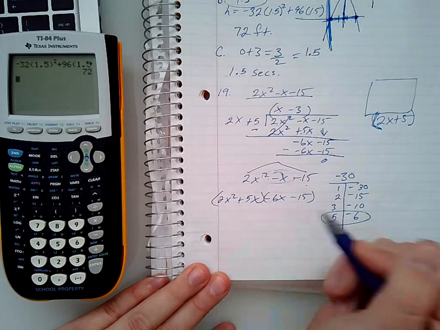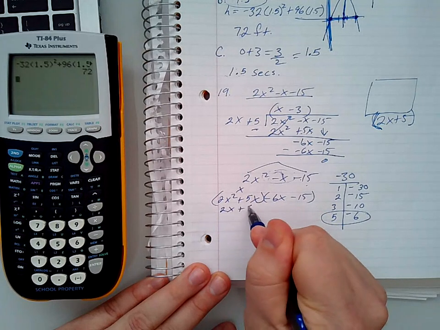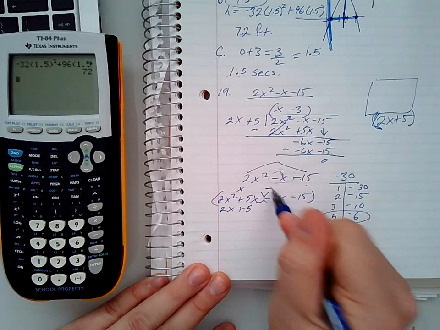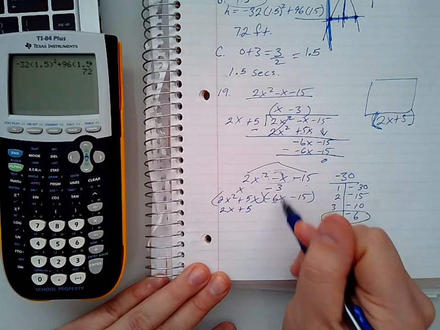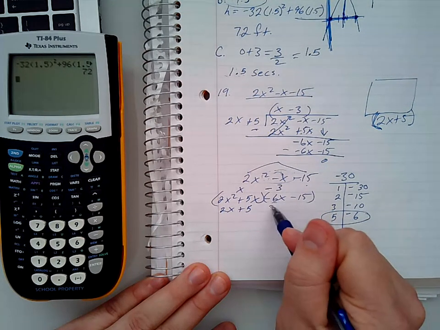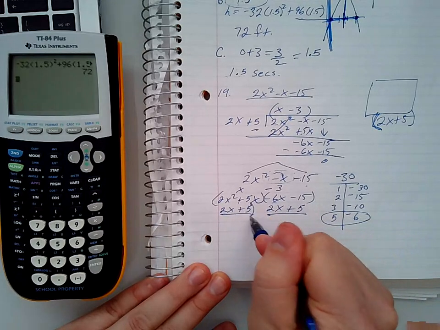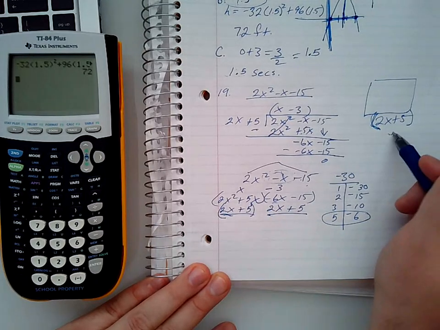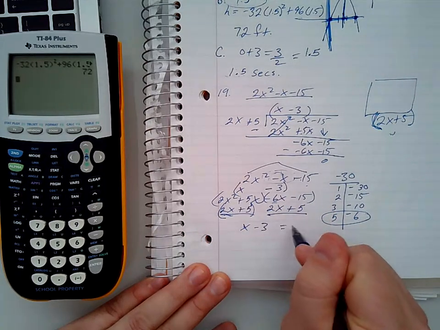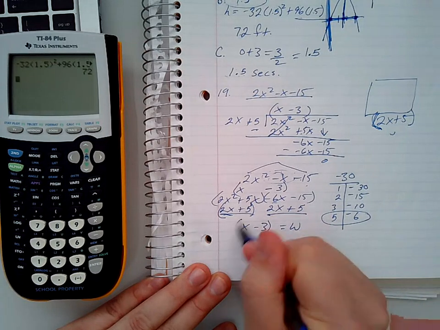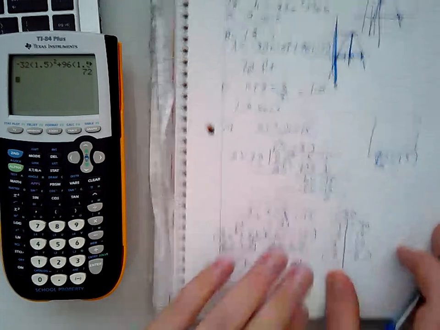I group them and do greatest common factor. The greatest common factor here is going to be x, and I'm left with 2x plus 5. The greatest common factor here must be a negative because I can't have a front negative. Both of these have a 3. So I divide each of these by a 3, or negative 3, and I get positive 2x plus 5. These are the same, so I know I'm right. This is one factor, which is what they gave us. And this is my other factor. X minus 3 is my width. Okay, so I could have done it either way. All right, moving on.